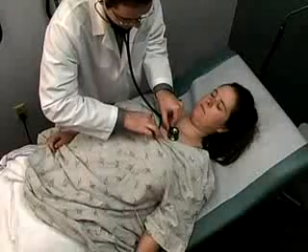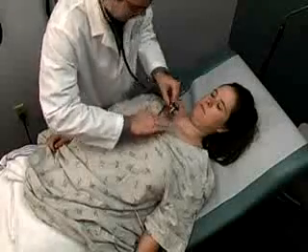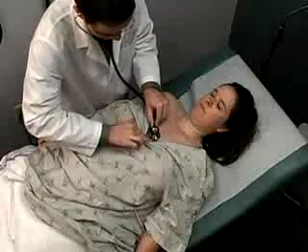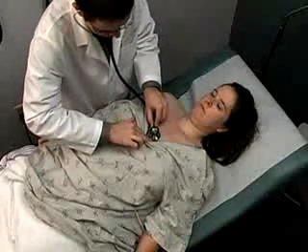Please see the General Cardiovascular Exam for proper technique of a thorough exam. This section is only a guide for maneuvering the gown around a female patient.